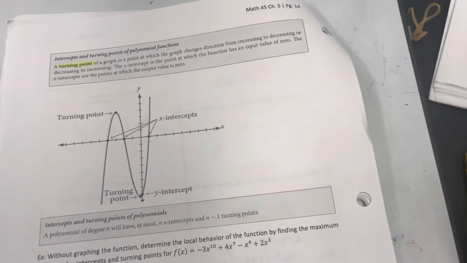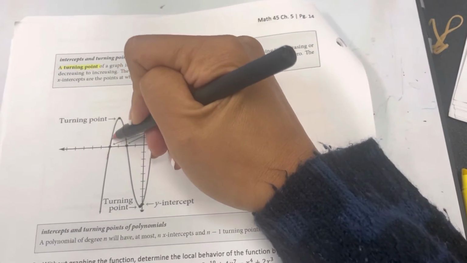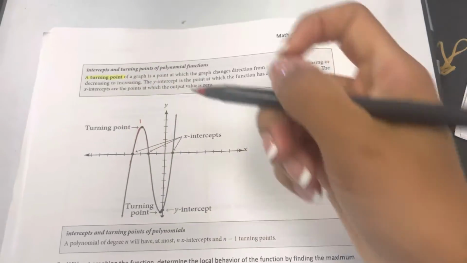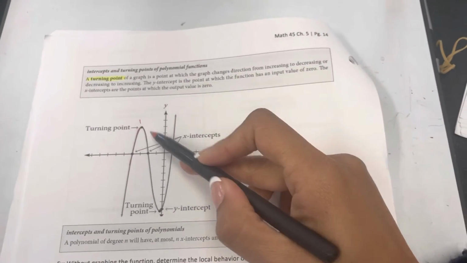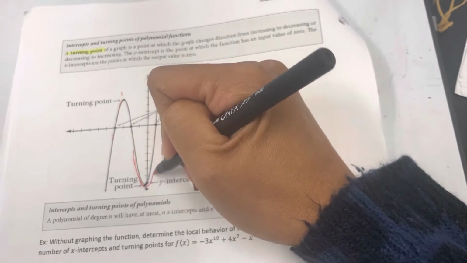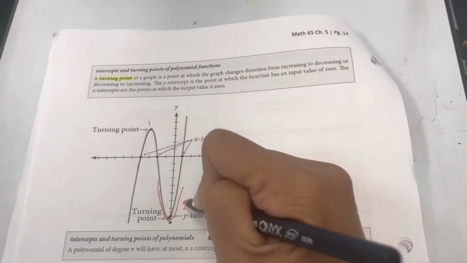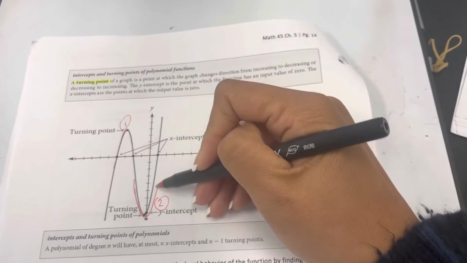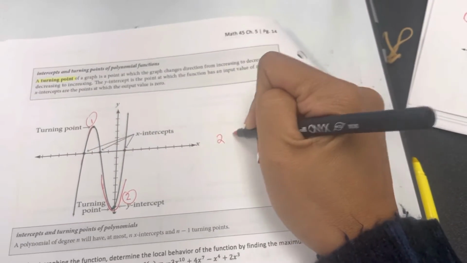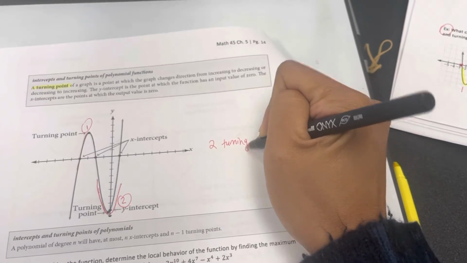Here, notice that a turning point is when I'm increasing, and then I suddenly decrease. So this is my first turning point, because it turned directions. And then here, I'm going down, and then I suddenly go up. So this is my second turning point. And then that's it. So here, I have 2 turning points.